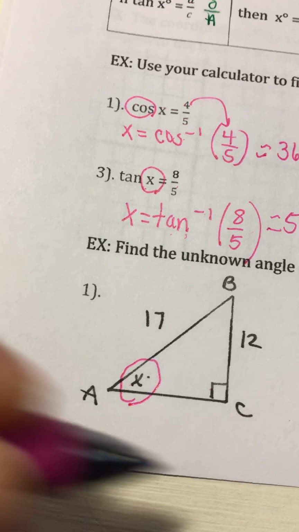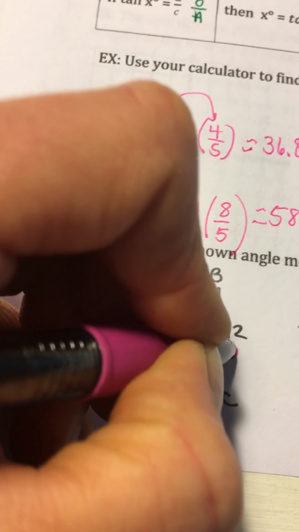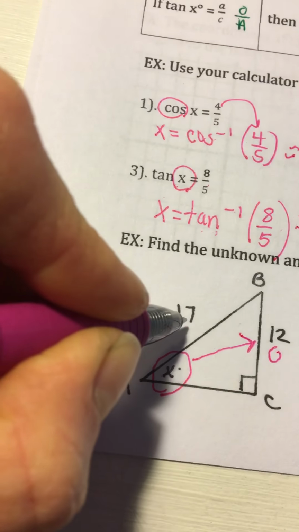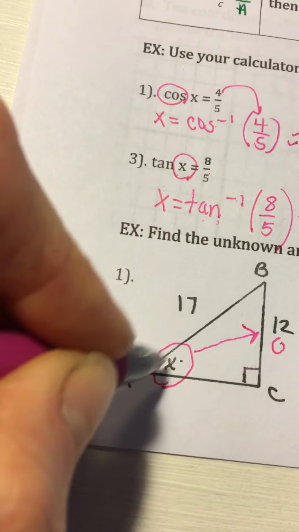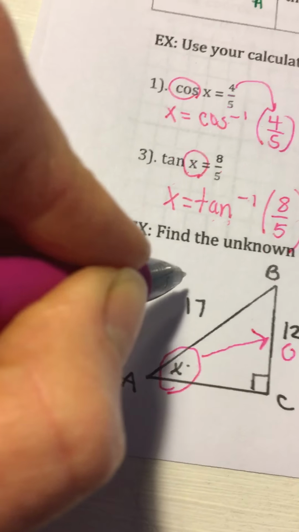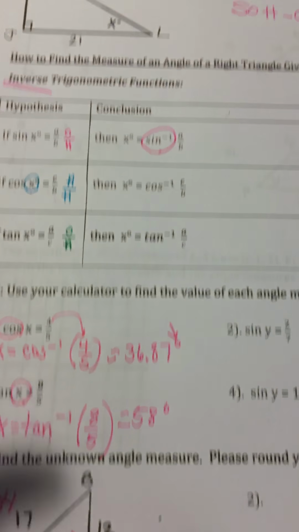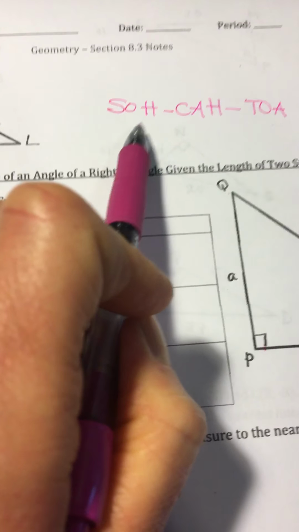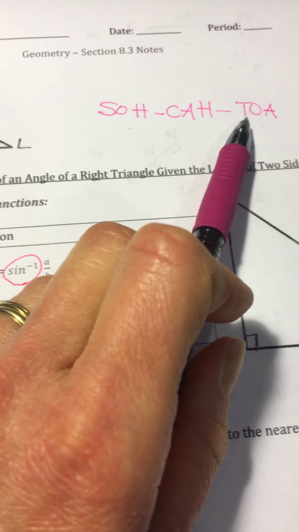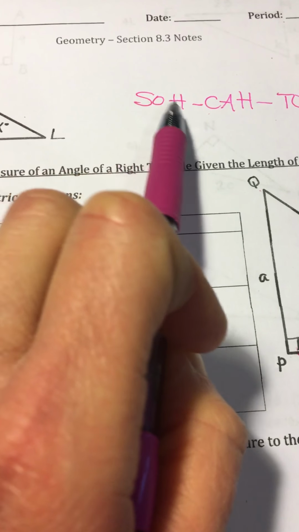Then I'm going to label my sides with this as my reference angle. So I have 12, which is straight across, so that's opposite. And then I have 17. It looks like it could be adjacent, but notice it's not a leg. It's straight across from my 90-degree angle, so it's my hypotenuse. Thinking about my SOHCAHTOA again, which one of these, sine, cosine, or tangent, uses opposite and hypotenuse? That's sine. Sine is opposite over hypotenuse.